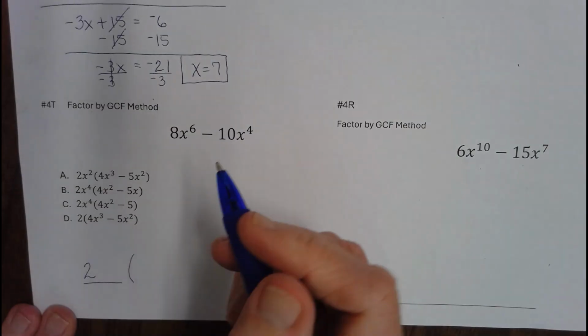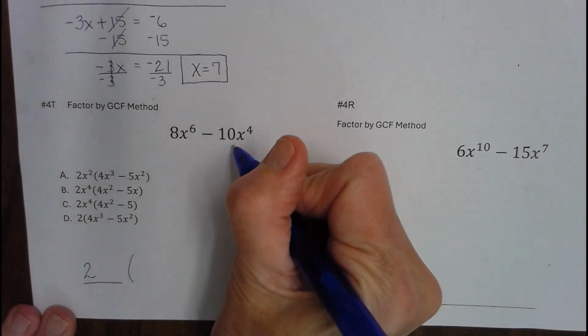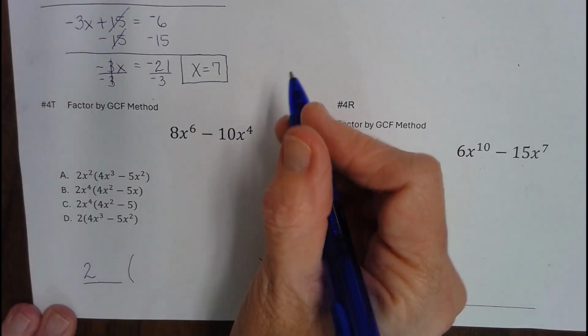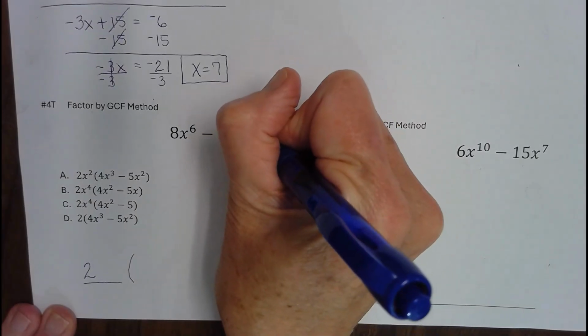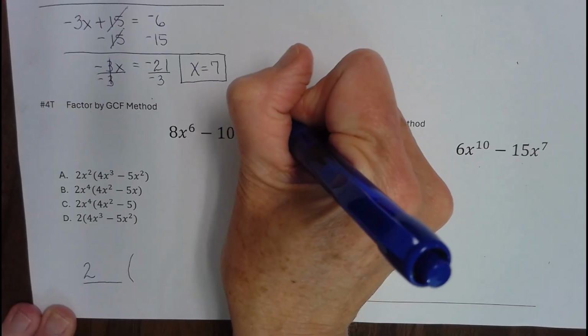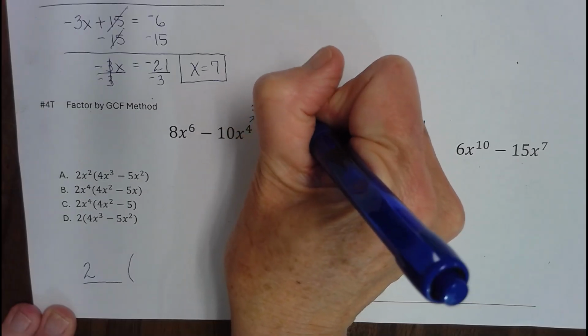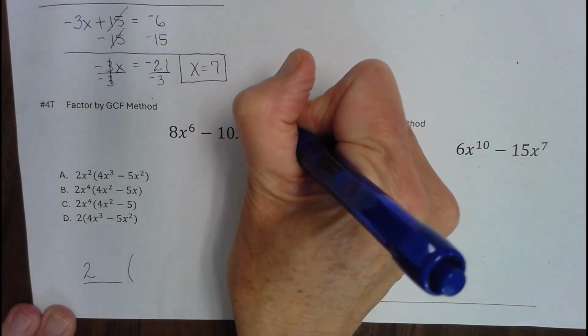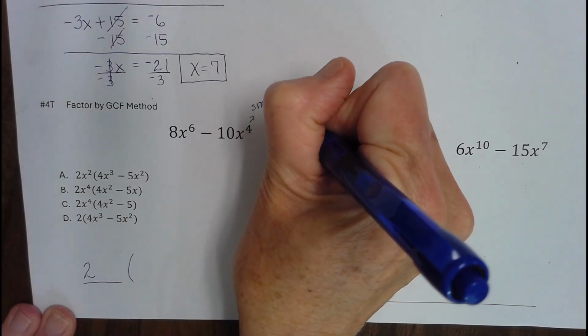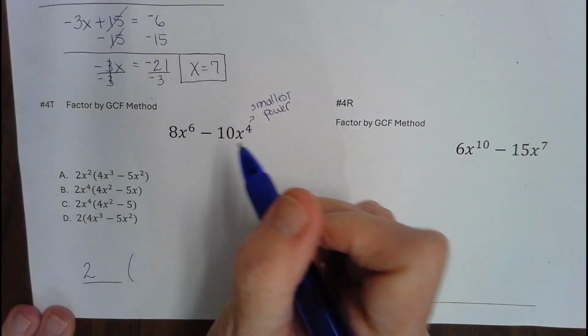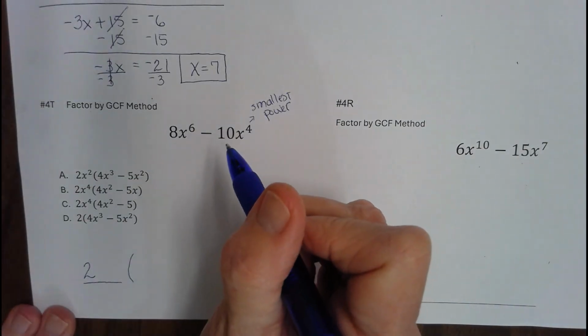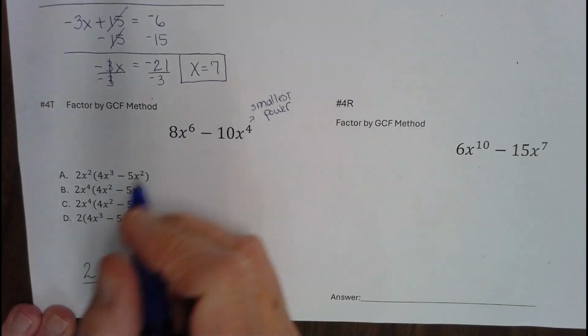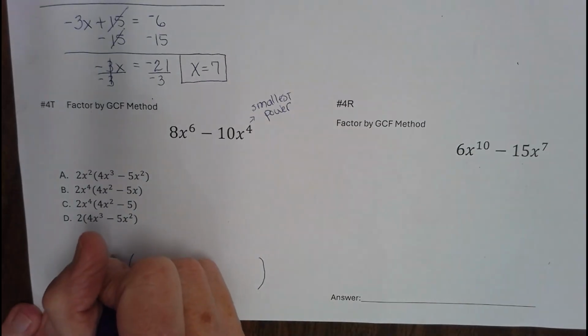The greatest common factor between x to the 6th and x to the 4th, remember, we picked the smallest power. So I'm going to get you to write this. Maybe that'll help you remember. We're picking the smallest power. And they've got to show up in all the terms. So x shows up in both terms. I'm picking the smallest power, so it's x to the 4th.